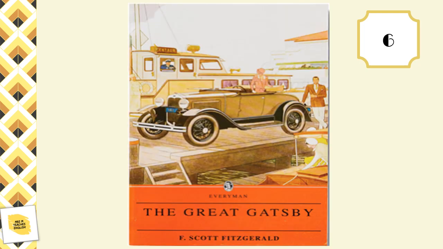Here we have a yellow car. Yes, the color is important. Leaning against the car is a rather dapper man. Who is he? And who's the woman in the car? Where are they going? And where have they been?